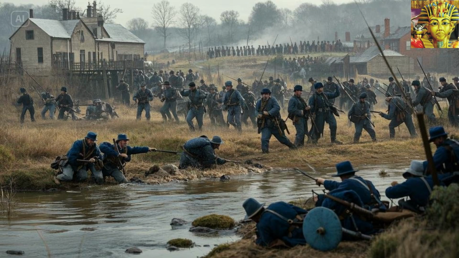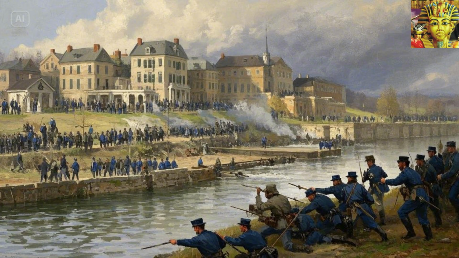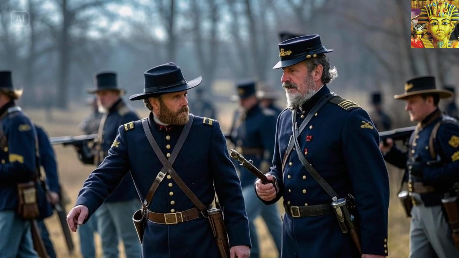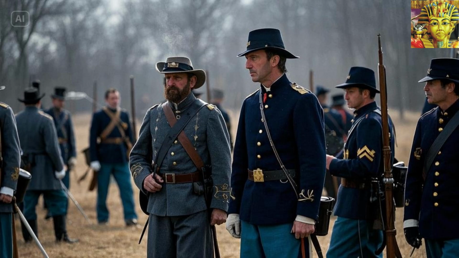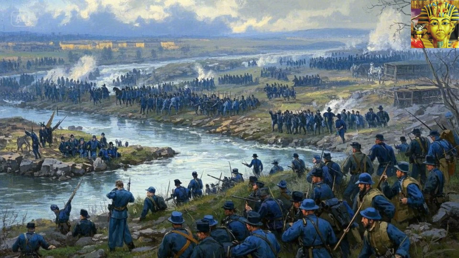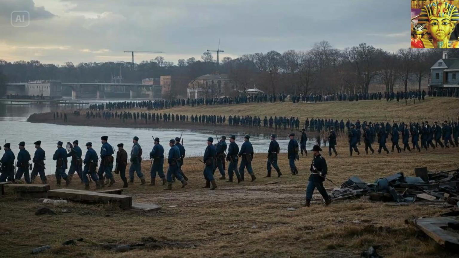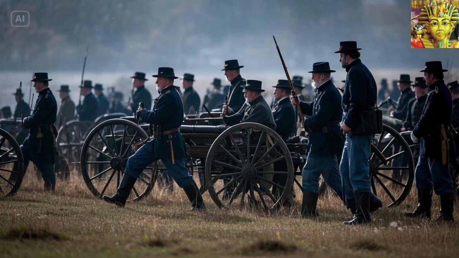The human cost of the battle: casualties and losses. The Battle of Fredericksburg was one of the bloodiest engagements of the Civil War. The Union Army suffered over 12,000 casualties, including killed, wounded, and missing. The Confederate forces, while victorious, also suffered significant losses, with approximately 5,000 casualties. The high casualty figures were a stark reminder of the brutal nature of the Civil War. The battle's toll on both sides was immense, with thousands of families mourning the loss of loved ones.